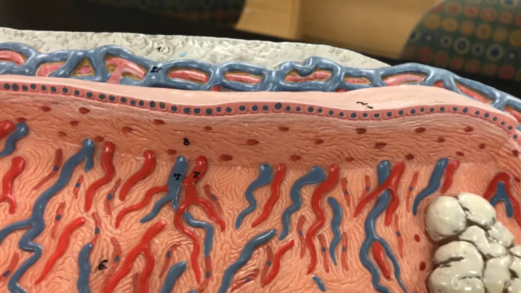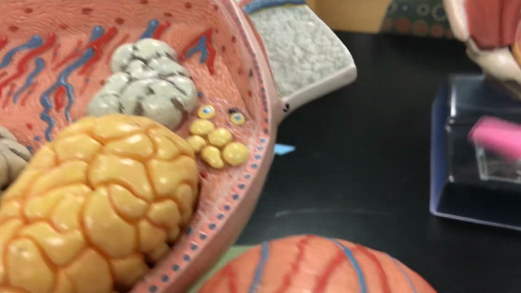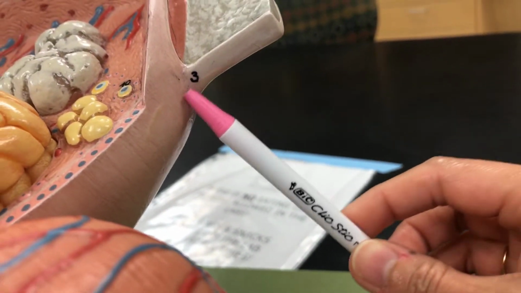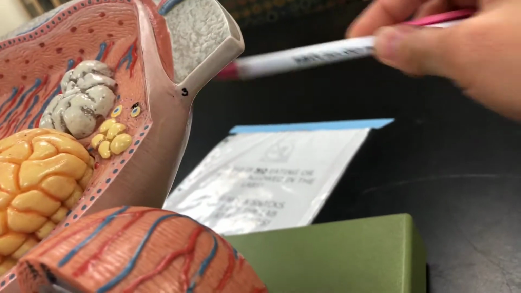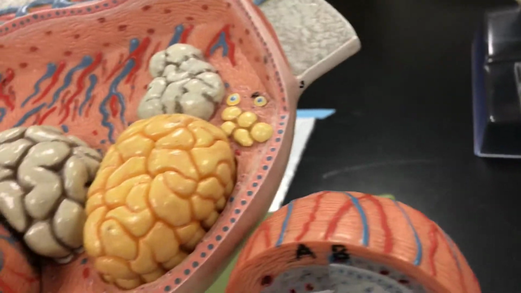And then number 3 is peritoneal epithelium. Number 3 right there. That's a peritoneal epithelium, which is basically the wrapping of this structure. They can kind of mark it anywhere, I figure. So number 3 is a peritoneal epithelium.